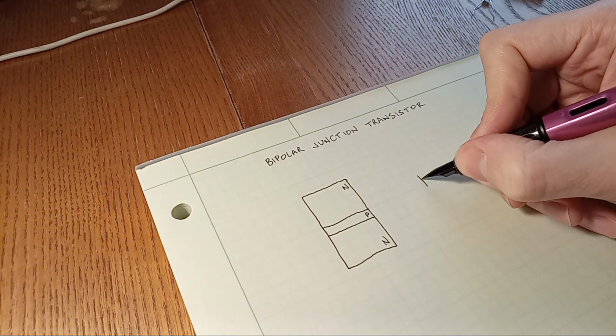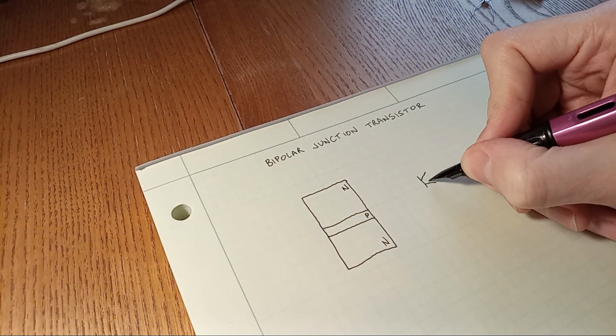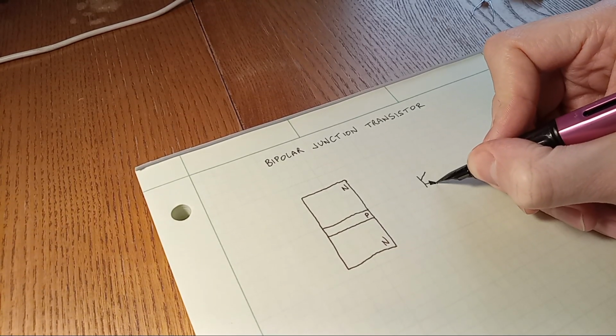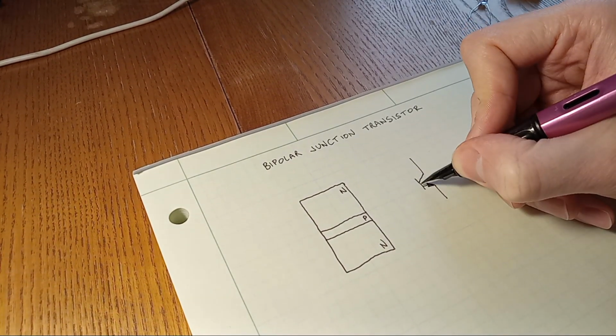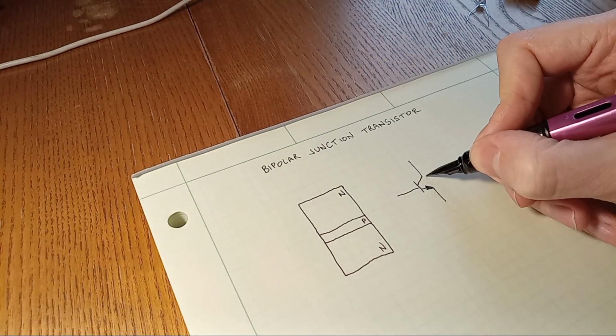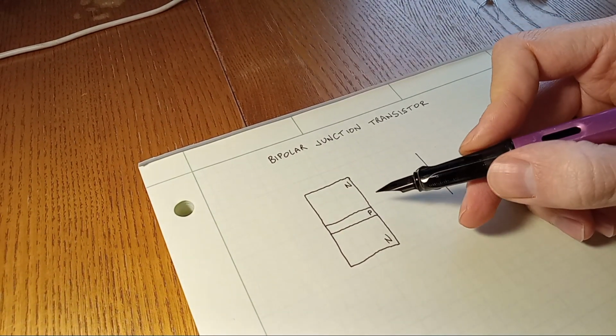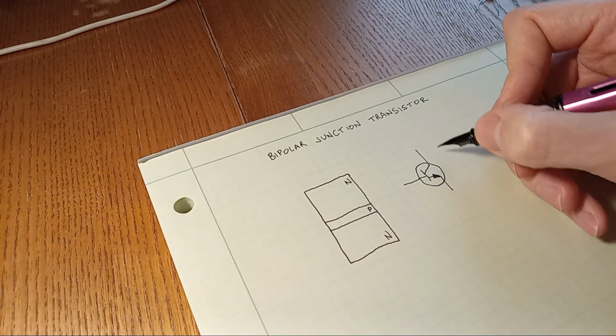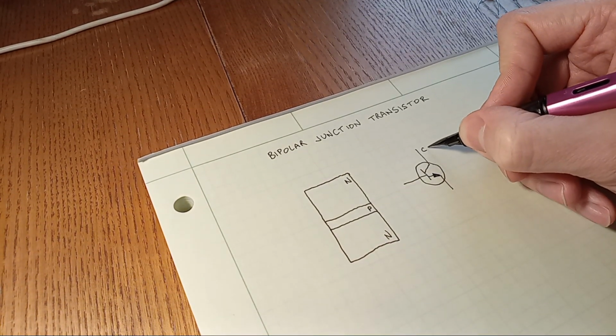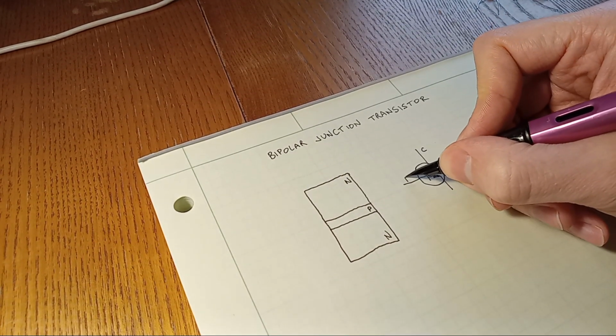So, here's a happy little NPN transistor. It has 3 terminals. This is its symbol. This is how it is actually built in silicon. This is the collector. This is the base.